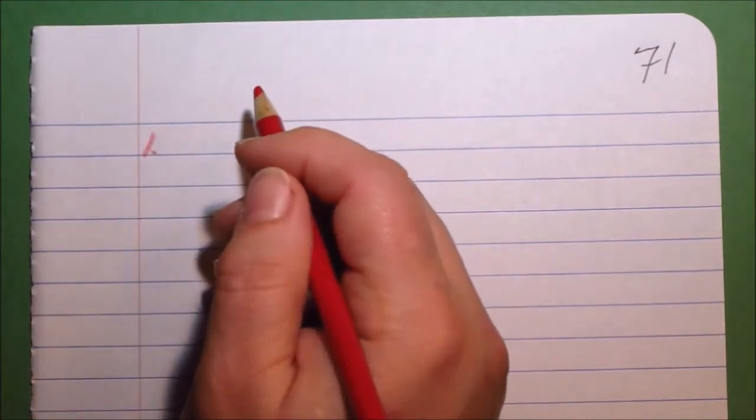Okay, so the first problem that we'll do, and sorry guys, there's just no way around it with this lesson. There's quite a bit of writing.